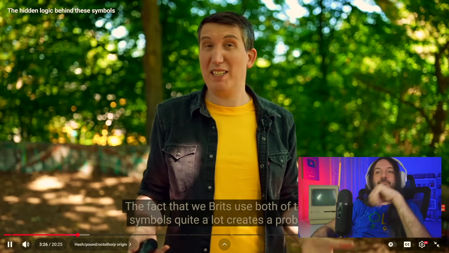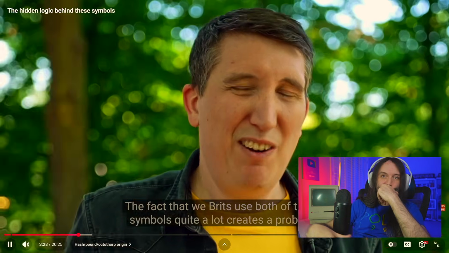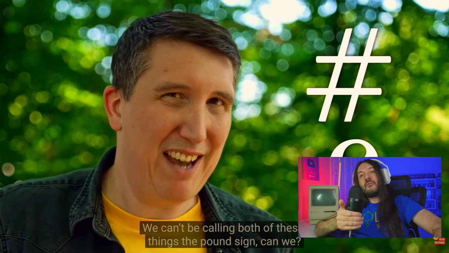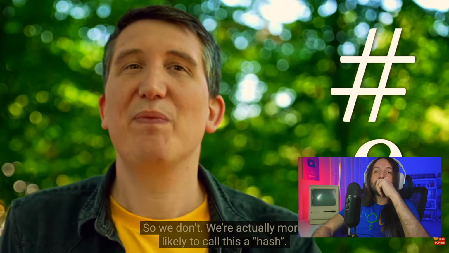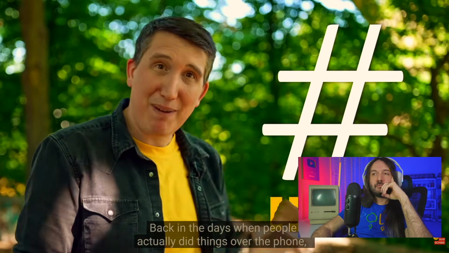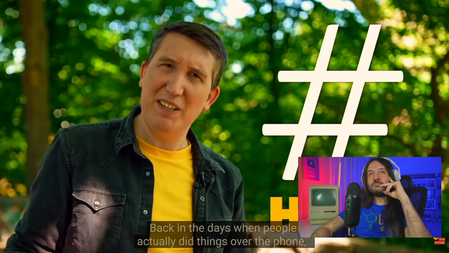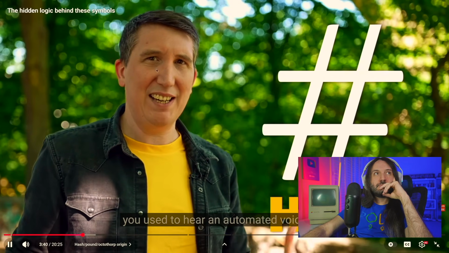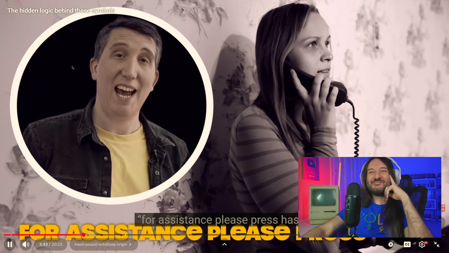Both of these symbols quite a lot creates a problem. We can't call both of these things the pound sign, can we? Yeah. So we don't. We're actually more likely to call this a hash. Back in the days when people actually did things over the phone, you used to hear an automated voice say, "For assistance, please press hash."